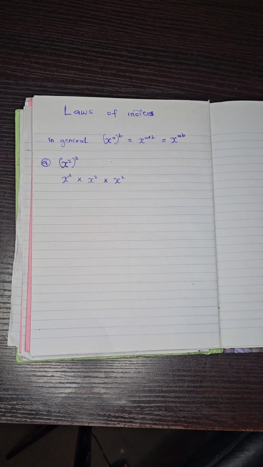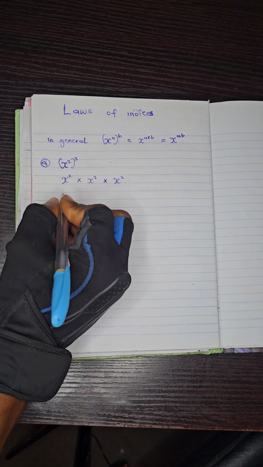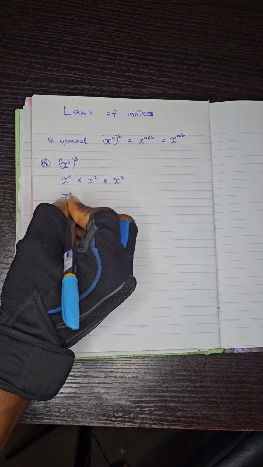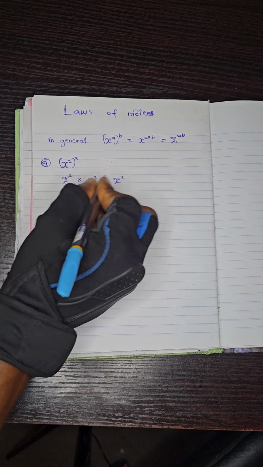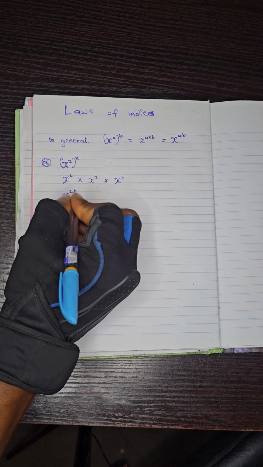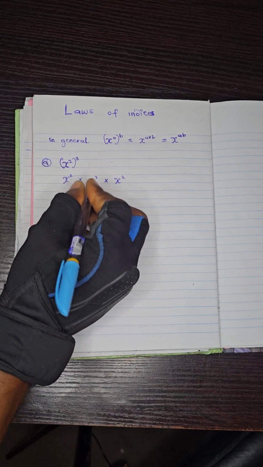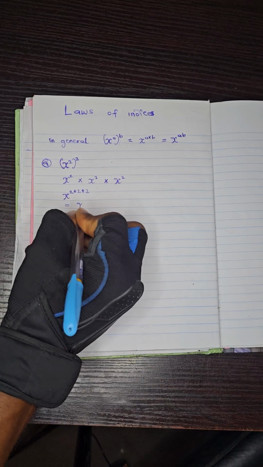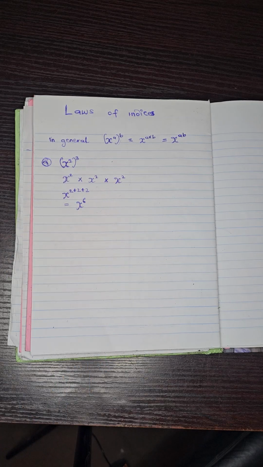If we're going to apply our law of indices, the one we did in the previous law, it's going to be x squared. You add all these powers, this one is squared, plus 2 plus 2, which will give you x raised to the power 6.